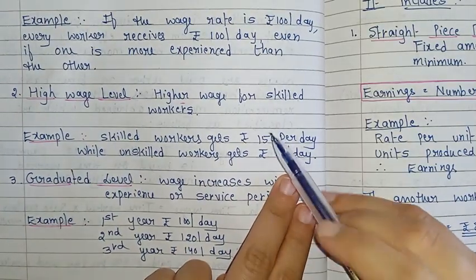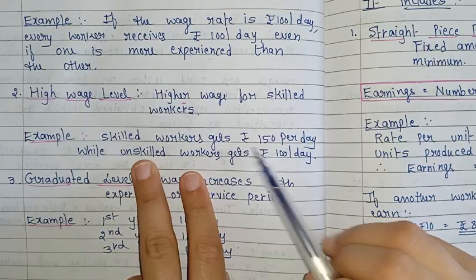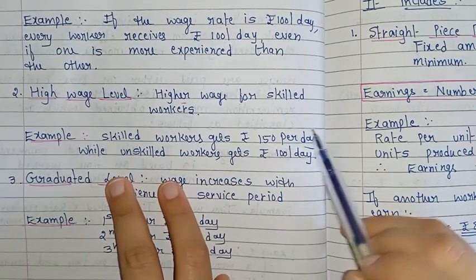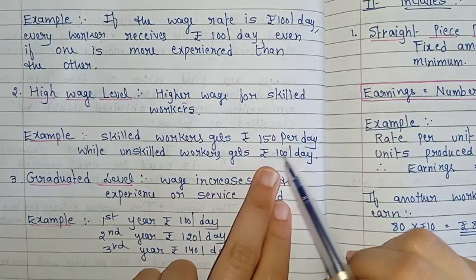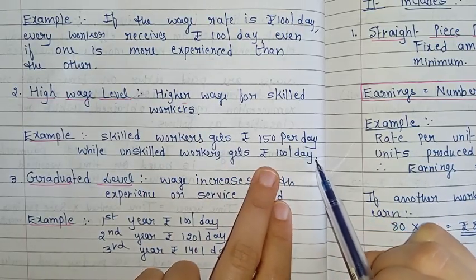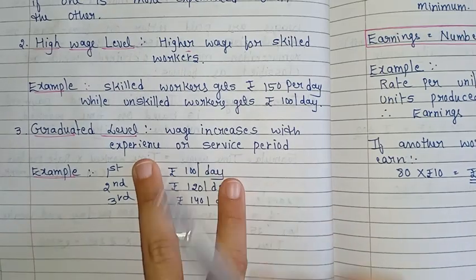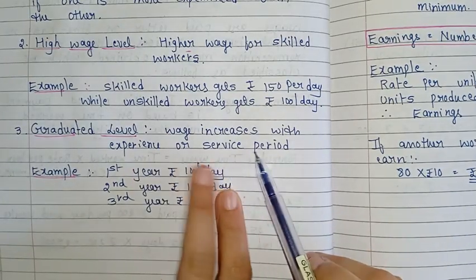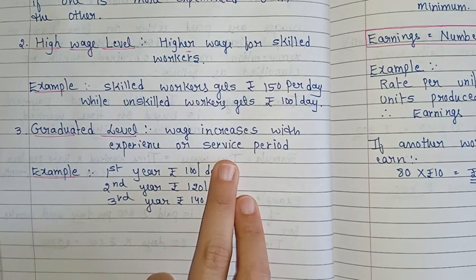Clear? Here in high wage level, skilled workers get more, right? That is rupees 150 per day. But unskilled workers get only rupees 100 per day. And the next one is graduated level. Here wage increases with experience or service period. Clear? Here wage increases gradually with the length of service or performance or experience.